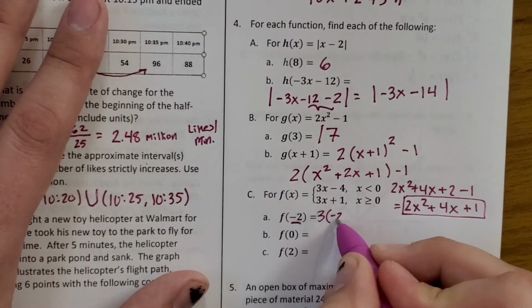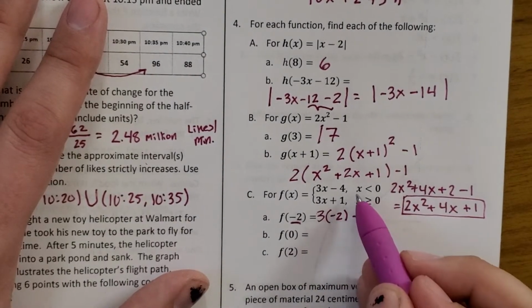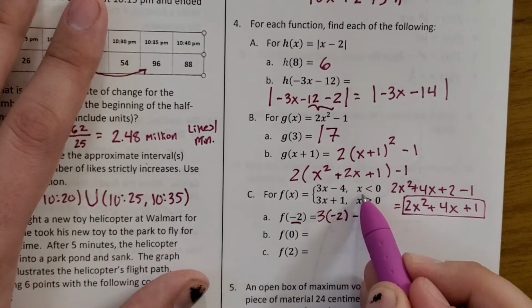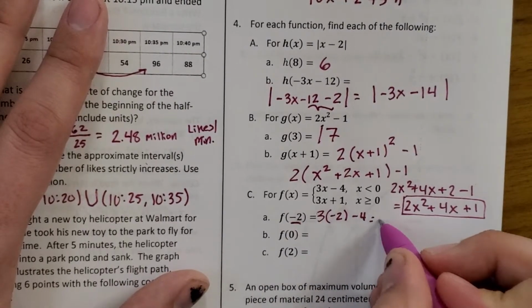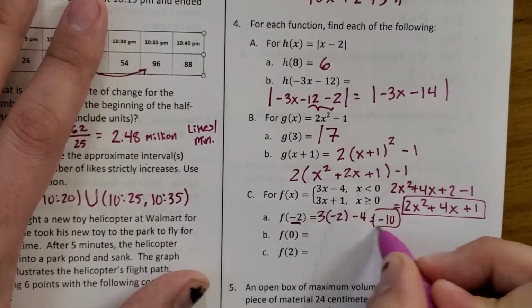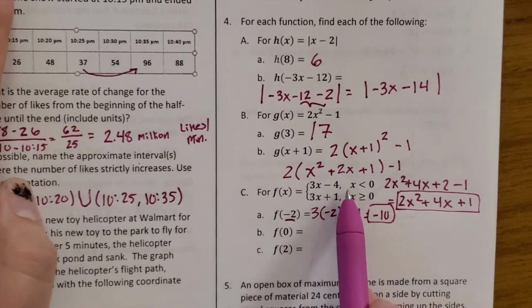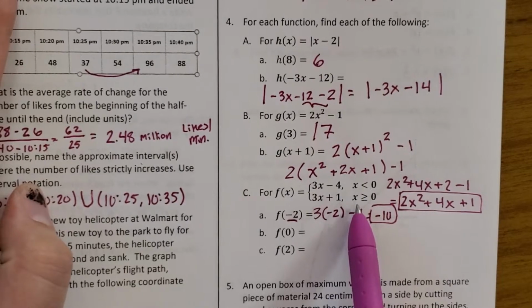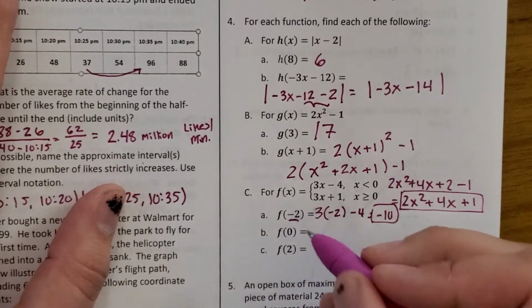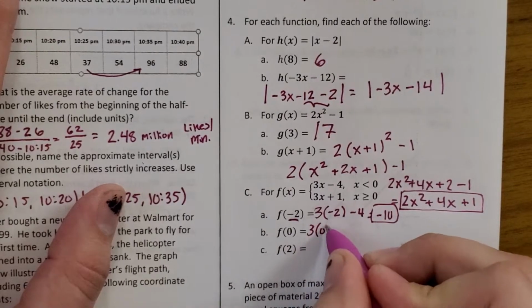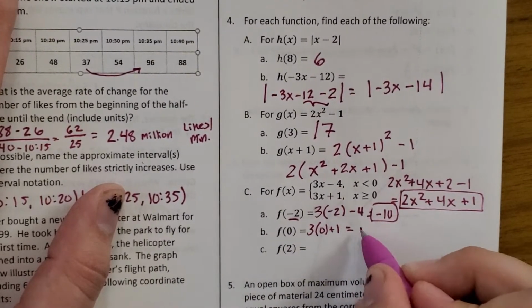So 3 times negative 2 minus 4. So we're only plugging into the top equation values that are less than 0. So 3 times negative 2 is negative 6. Negative 6 minus 4 is negative 10. That is going to be my answer. B, I want to plug 0 in. Well, is 0 less than 0 or is 0 greater than or equal to 0? I know 0 is equal to 0, so it's going to be the second equation. So 3 times 0 plus 1. 3 times 0 is 0. 0 plus 1 is 1.